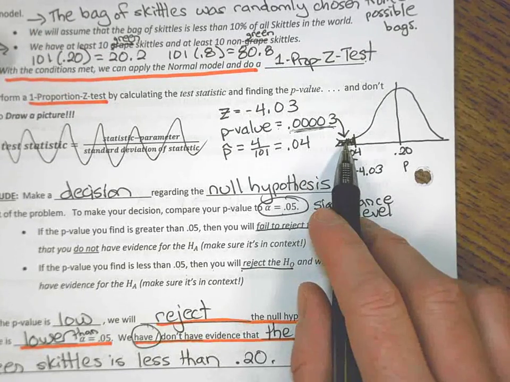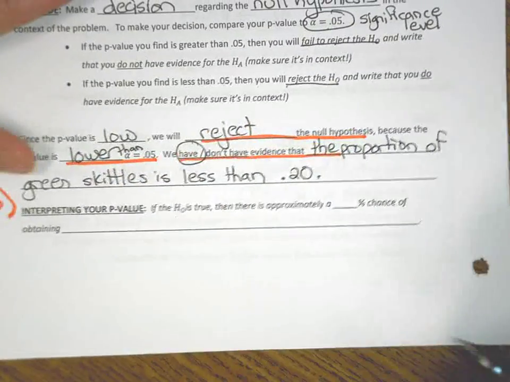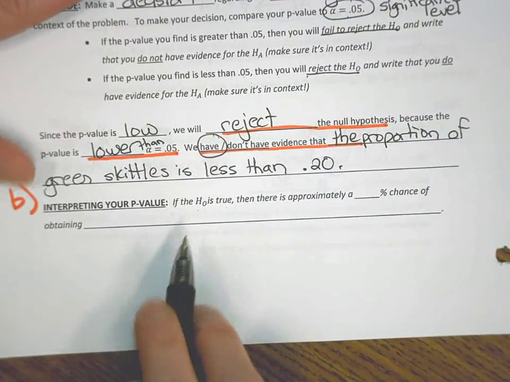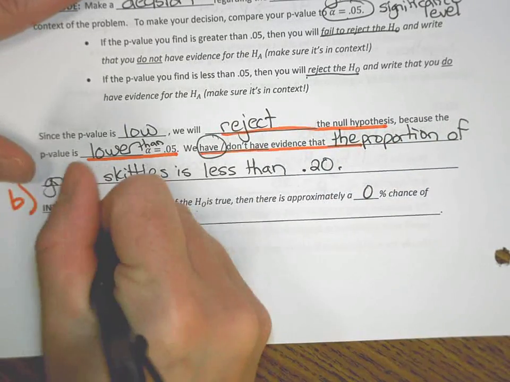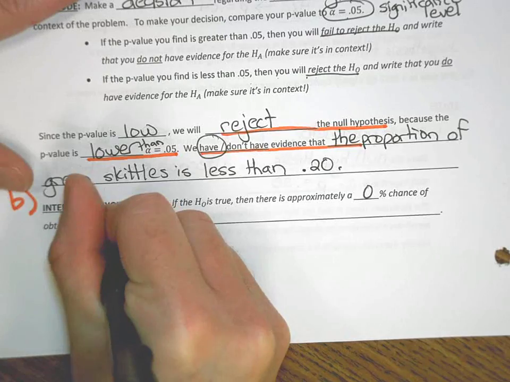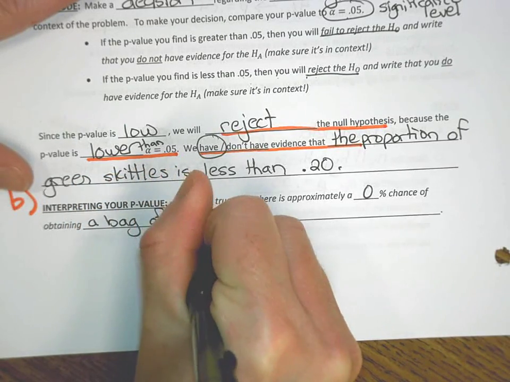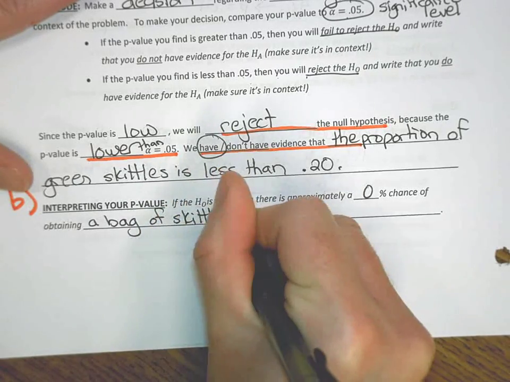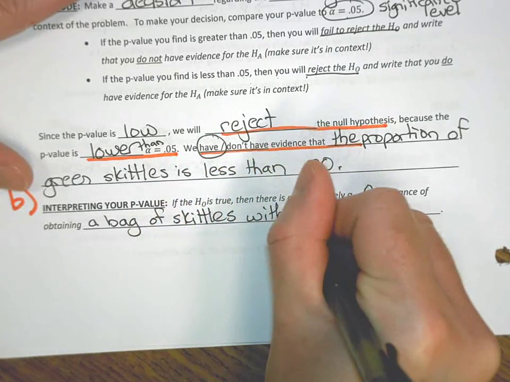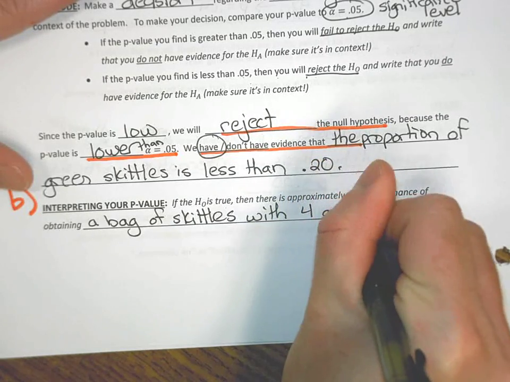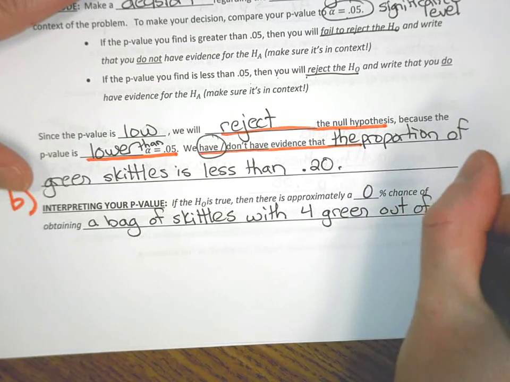Only 4 out of 101 green Skittles, or 4 green Skittles out of 101. So if the null is true, there is approximately a 0% chance of obtaining a bag of Skittles with 4 green out of 101 Skittles.